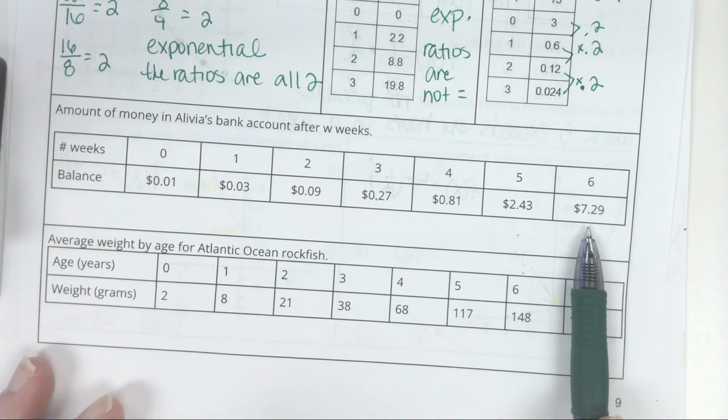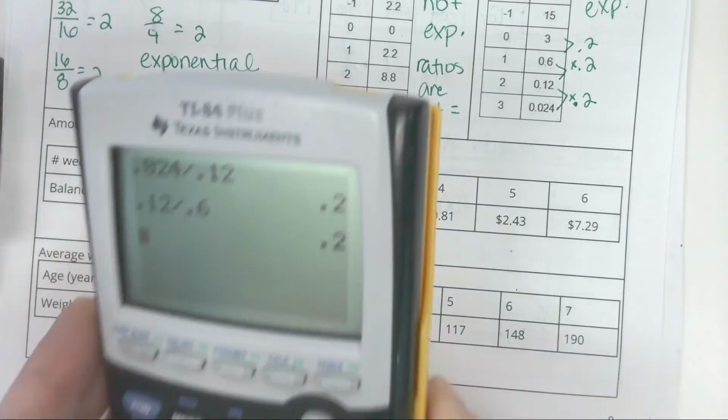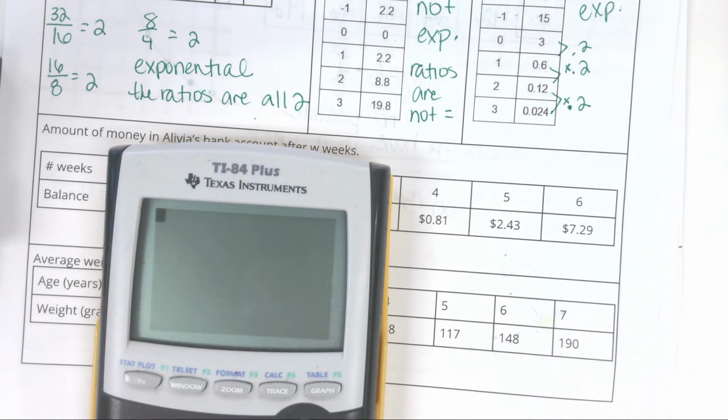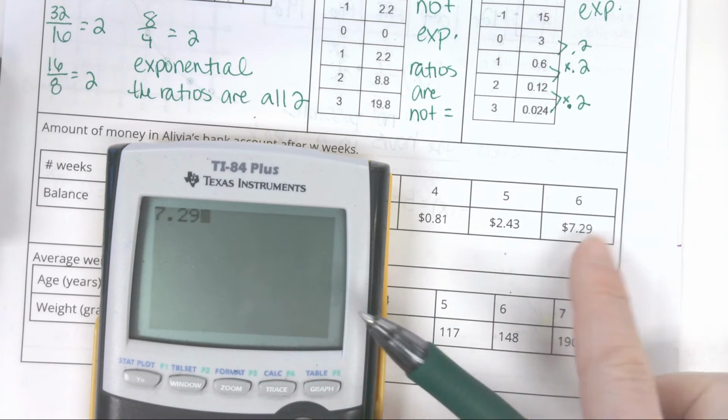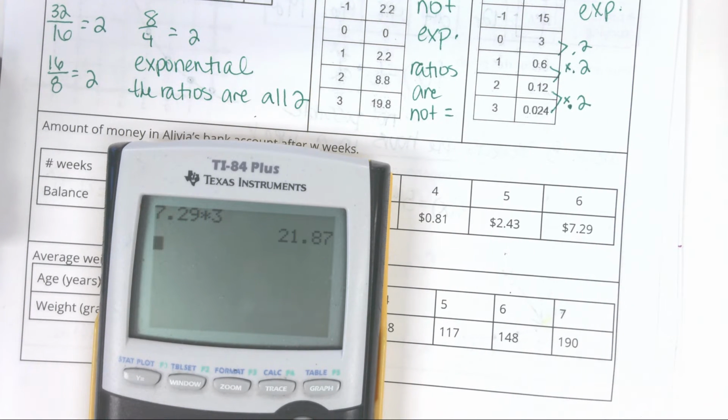You don't believe me, Santos? No. You don't believe me, do you? Okay. All right. Watch. This is week 6. So after a month and a half, you're making $7.29, and your parents are tripling it every week. Whoa! All of a sudden now, in week 7, you made $21.87. Yeah, less than 2 months.